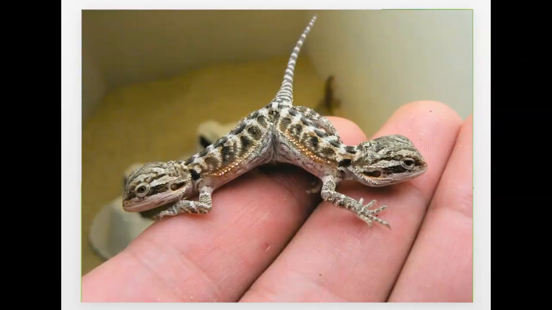Here is a one-tailed lizard, so like a two-bodied lizard. And as I said with the dogs, the cats, we can now create new species simply because over time they have adapted to become a new species.